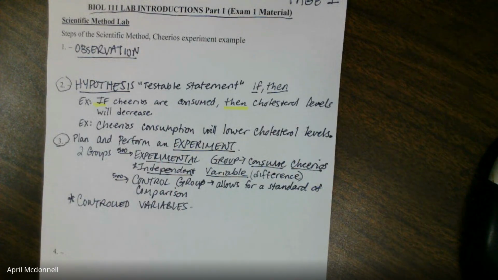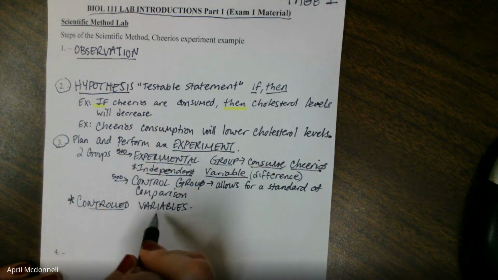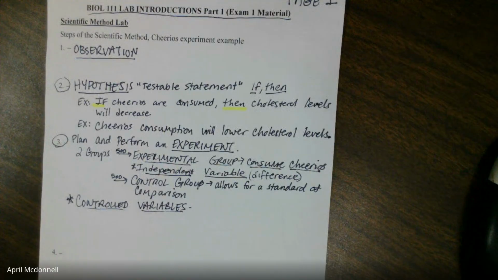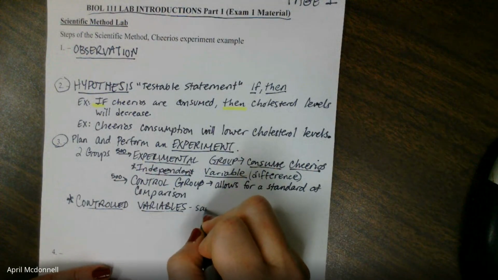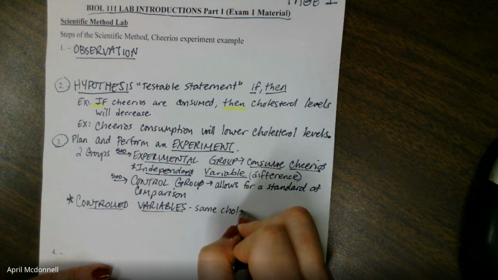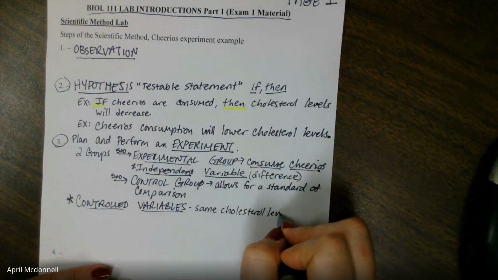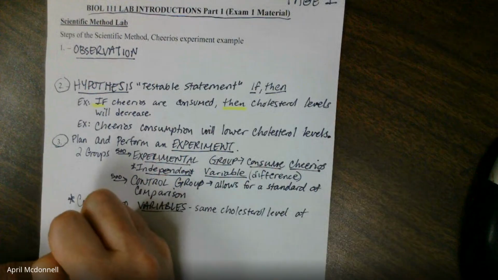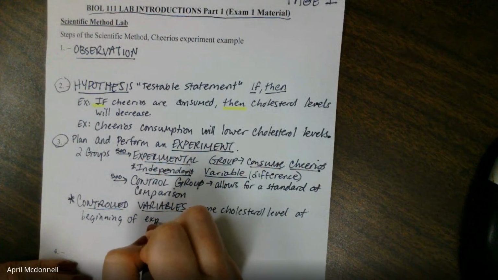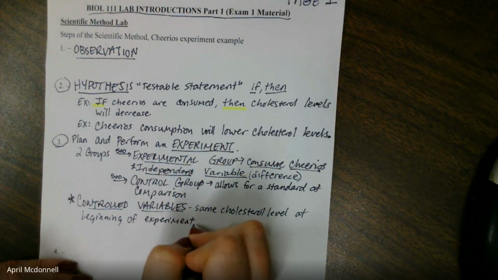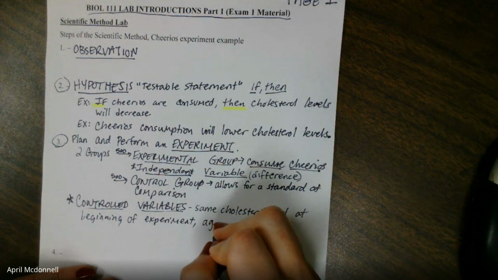So in our Cheerios experimental group, let's give some examples of some controlled variables. We may want everyone to have the same cholesterol level at the beginning of this experiment. So same cholesterol level at the beginning. We may want to have everyone be the same age.